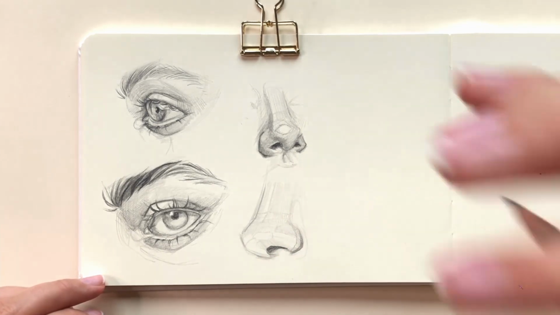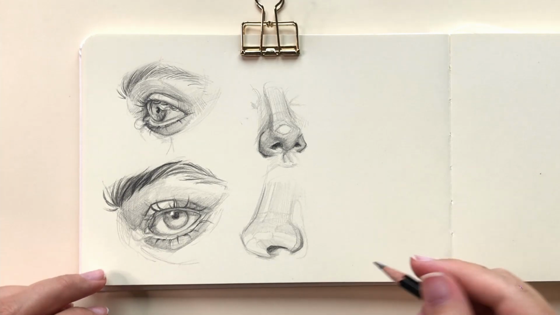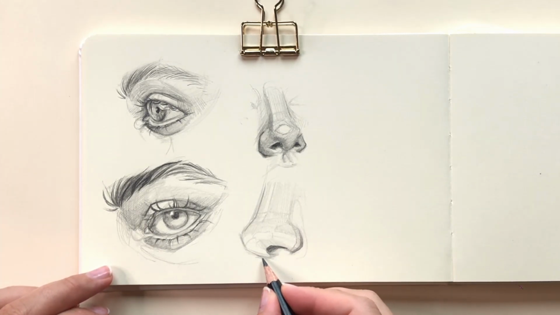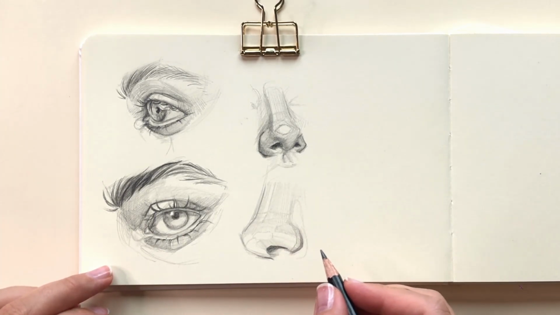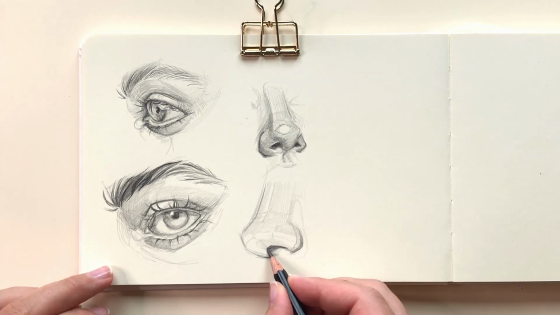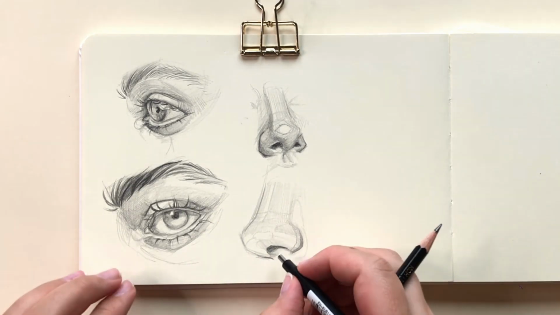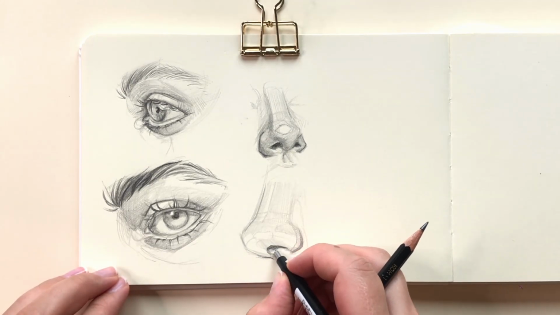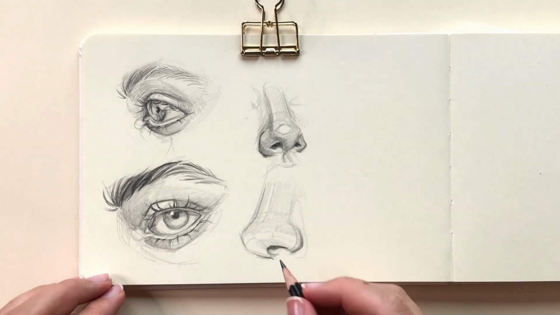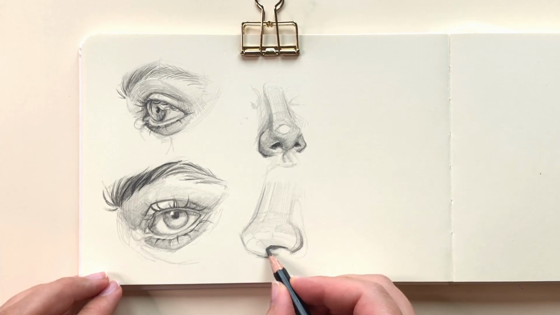I think our skills are more important than the tools that we use. Don't worry if you have just one type of pencil and a piece of paper. It doesn't matter. You can be a great artist with just basic art supplies.